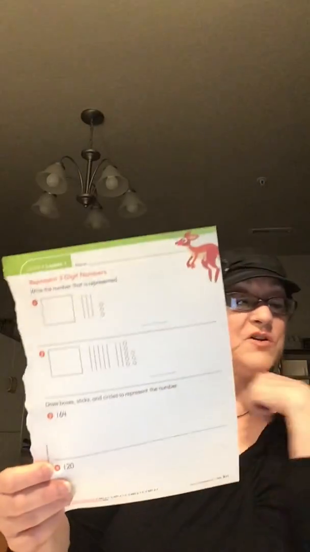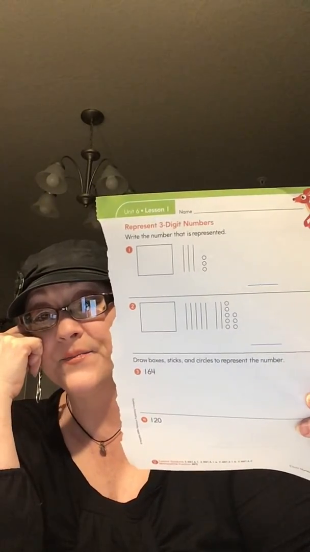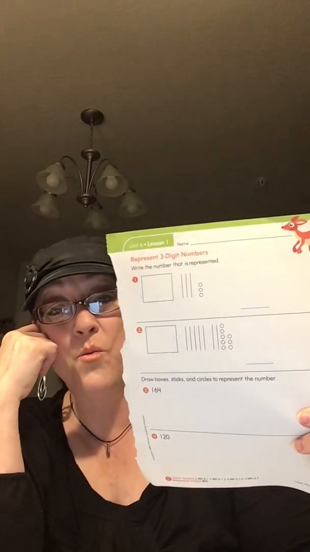So let's look at the first two. So what I would like you to do is write the number that is represented by the boxes, the sticks, and the circles that you see right there. It shouldn't be that hard. Just remember, boxes show hundreds, sticks show the tens, and the circles show the ones. Shall we do the first one together? So, if we know that there's just one box, that means there's only 100, right? So I would write that down.